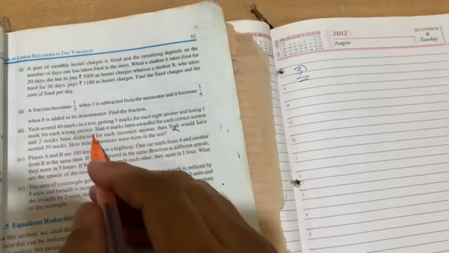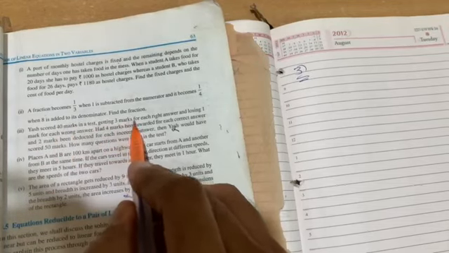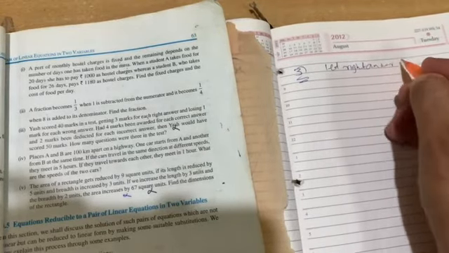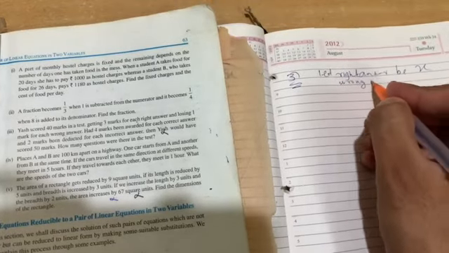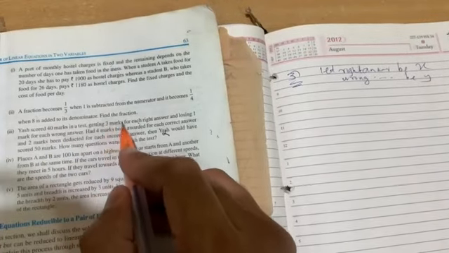Now understand, there are 2 equations. Let right answers be X and wrong answers be Y. He got 40 marks, 3 marks for right answers, so 3x. Losing means minus.